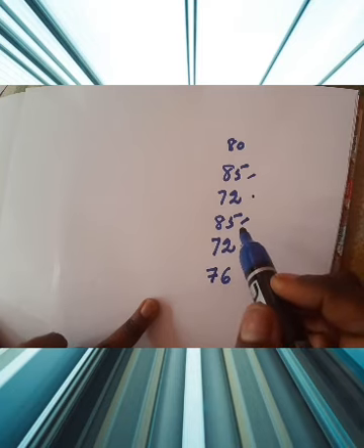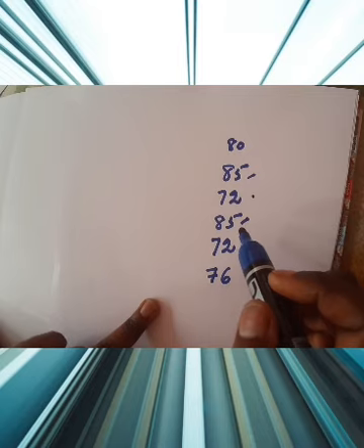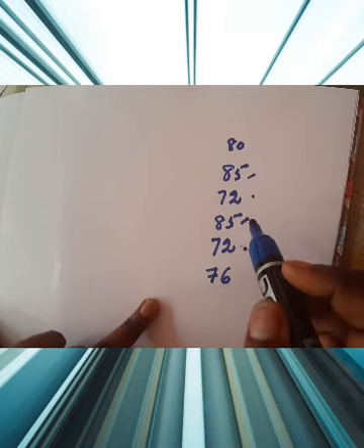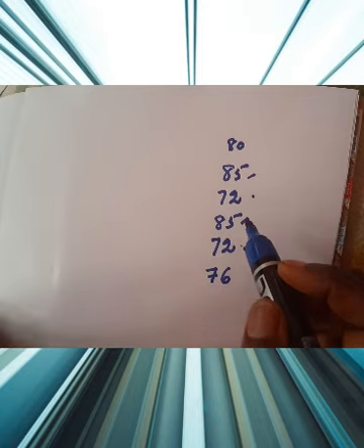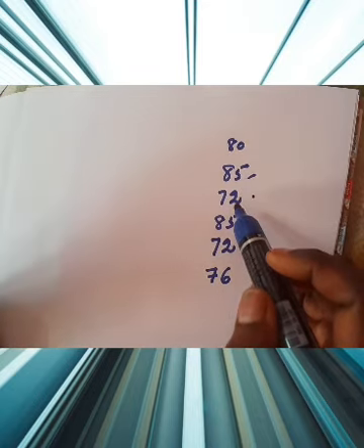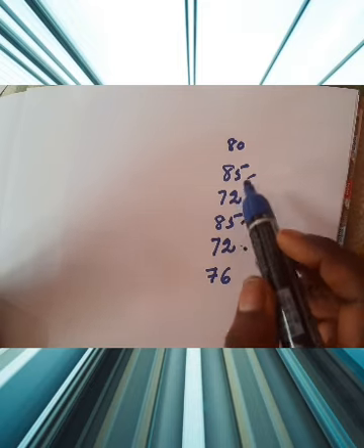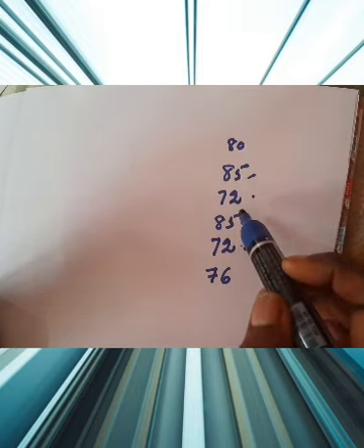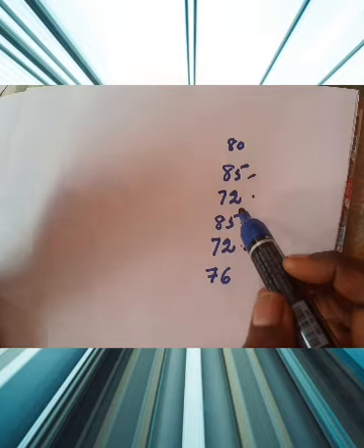In order to find the value of R, we will follow the second formula of Spearman's rank correlation. In order to give the rank, the rule is like this. 85, obviously, two persons are getting the same first position, right, students?